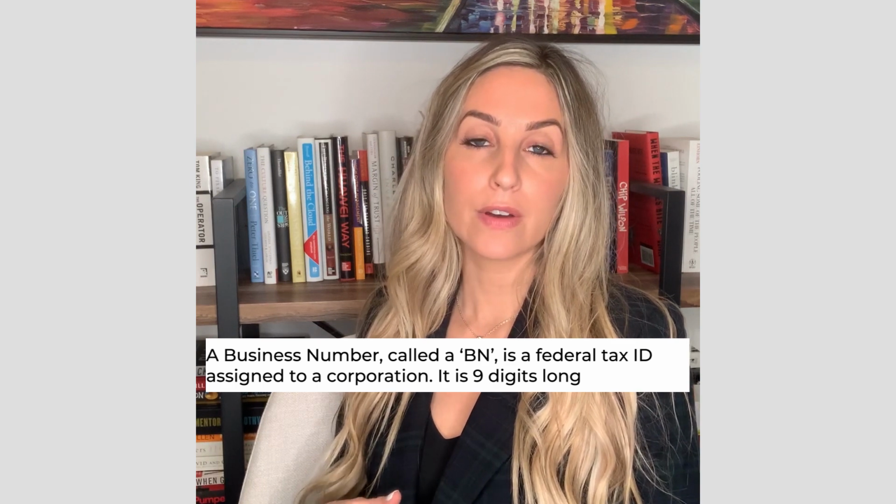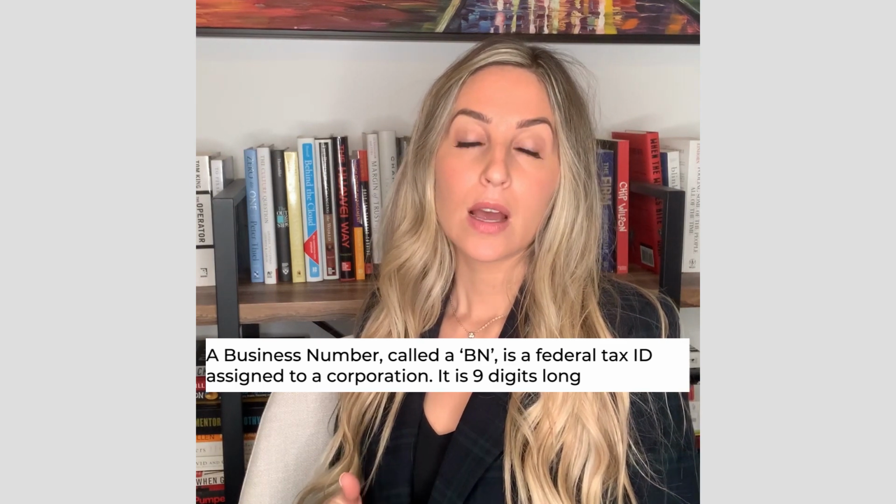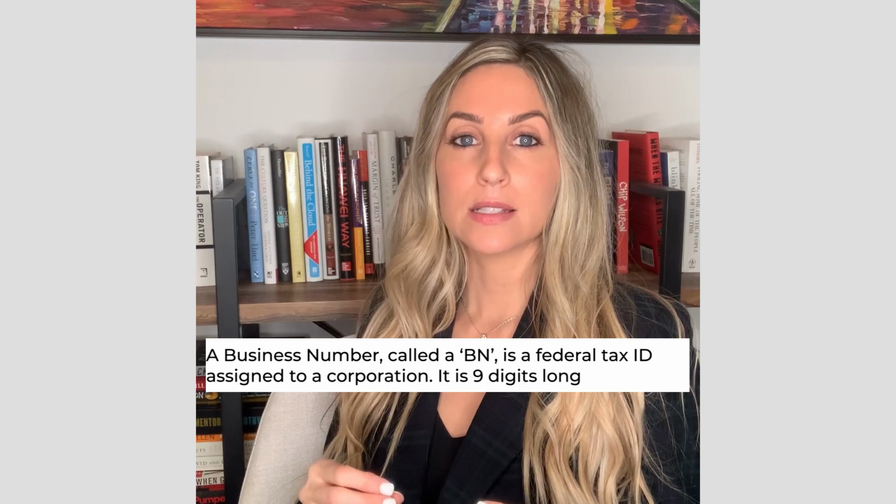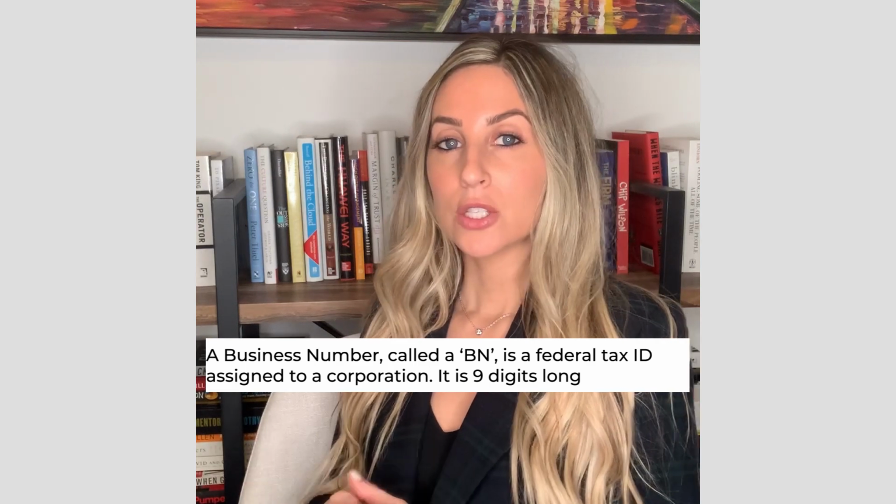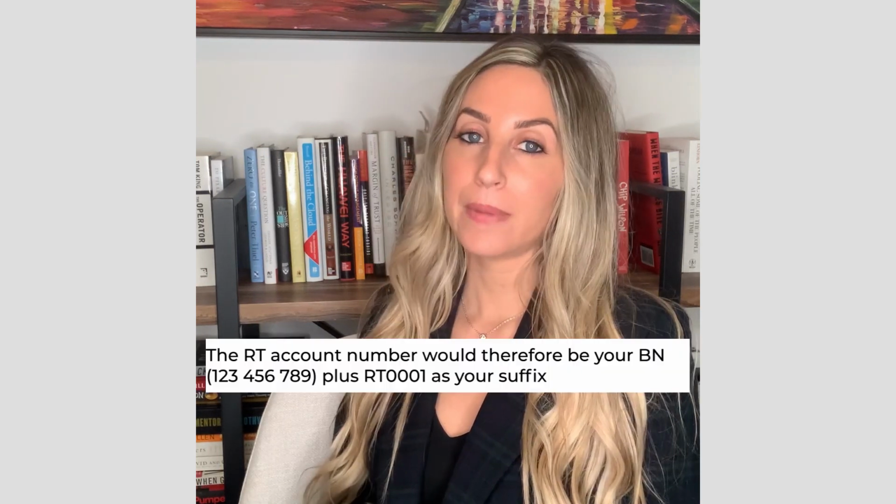Now, a BIN is a federal tax ID that has various different suffixes. So your tax ID is going to be 9 digits long, but then it's going to say RC0001. That means that it's this corporation, because it's this tax ID, and this tax account, which is its general income tax. In contradistinction, there's an HST account, which is called an RT account, and a payroll account, which is called an RP account.